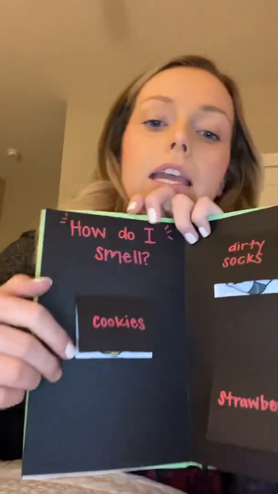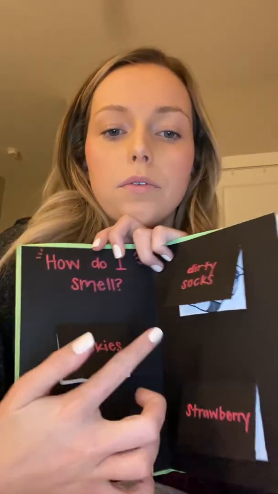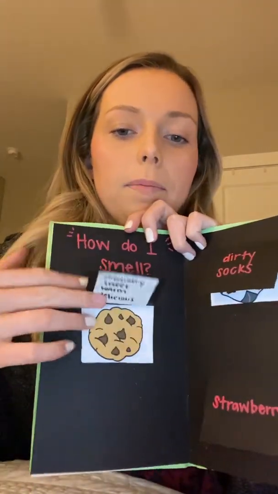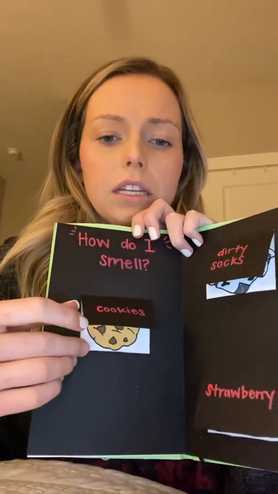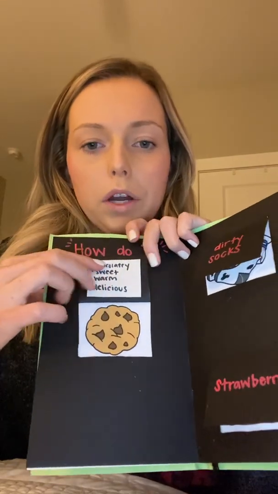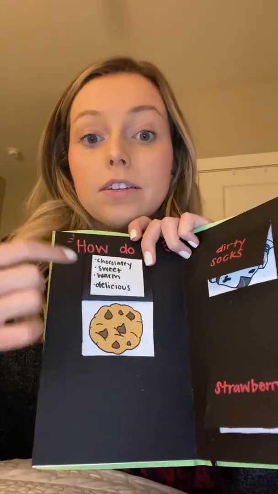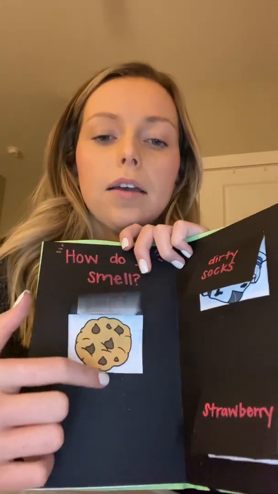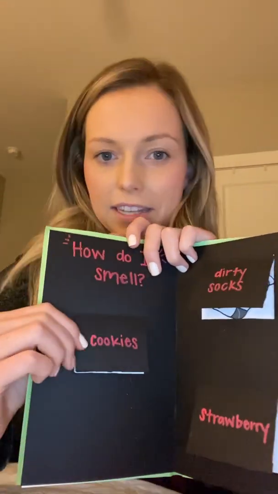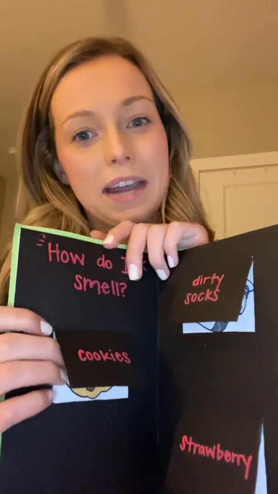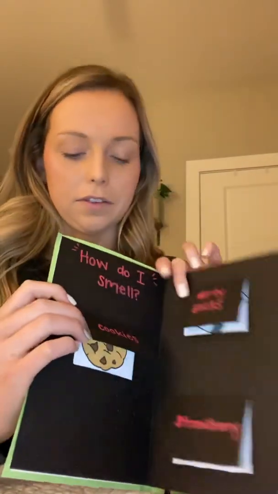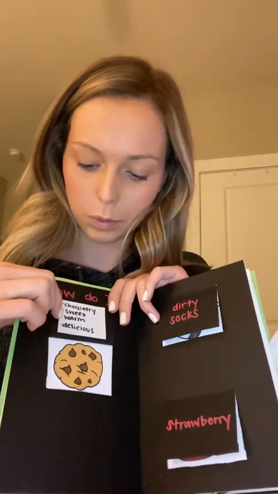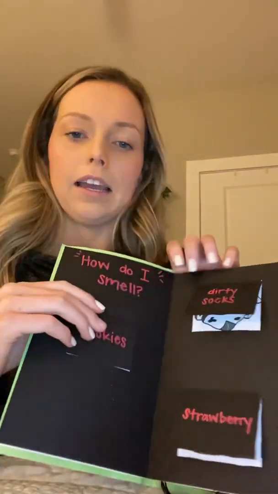My second one, which goes this way, is how do I smell? And so there's 3 objects here, and so they can pick it up and smell it, and there's little scentsy stuff on it too, and then there's words that they could use to describe how something would smell. And once again, this is not set in stone, but it's for them to interact and get their thoughts thinking about it. So for the cookies, I have chocolatey, sweet, warm, and delicious.